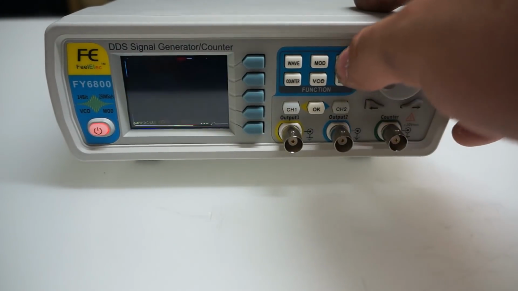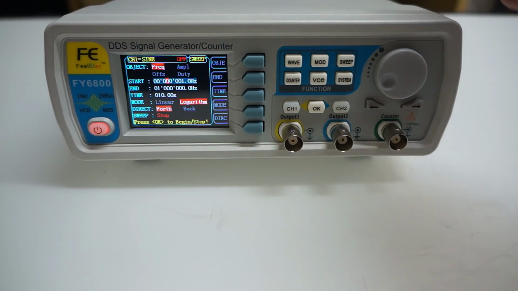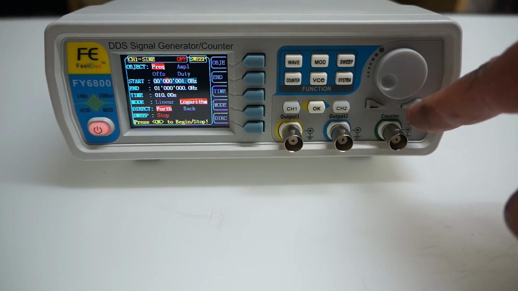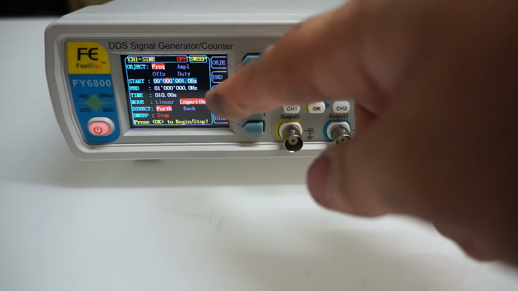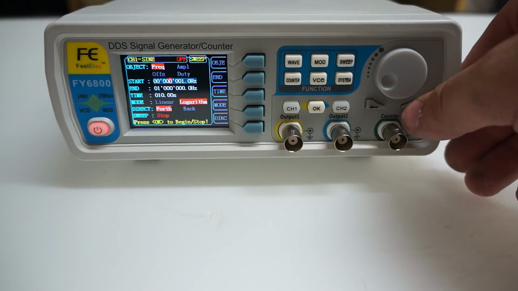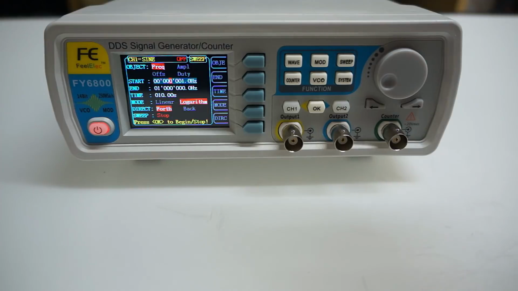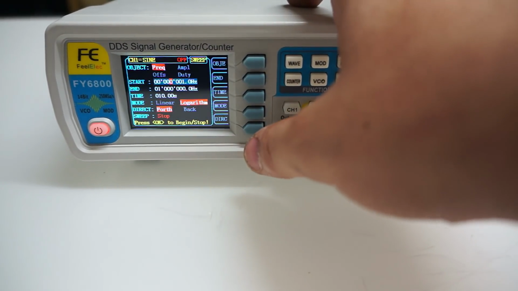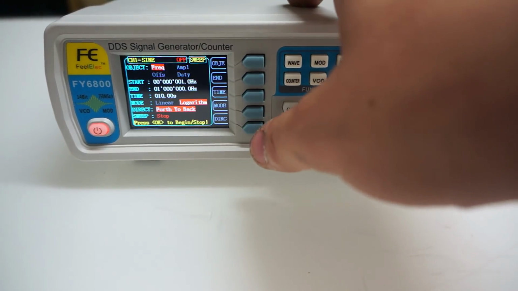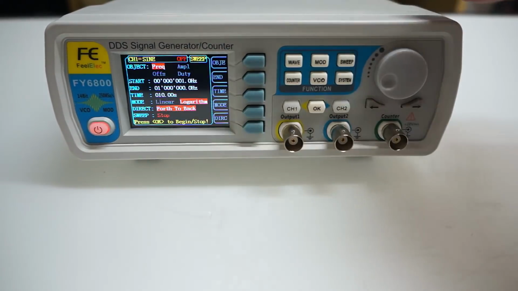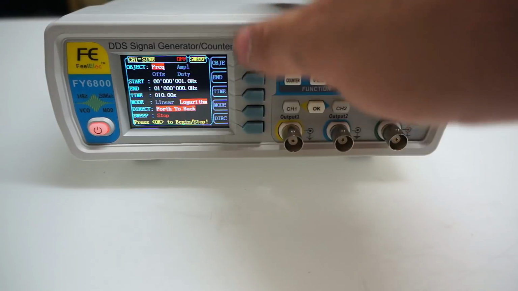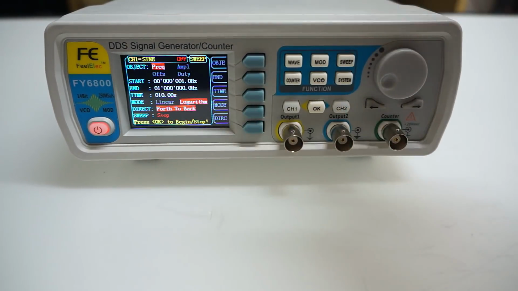The third button is sweep, which explains itself. You can either sweep the frequency, the amplitude, the offset, or the duty cycle. You select the start frequency, end frequency, and how long it takes to reach the end frequency. Then linear or logarithmic. Direction is forwards, backwards, or back to forwards, back, and so on. And it repeats and repeats and repeats.